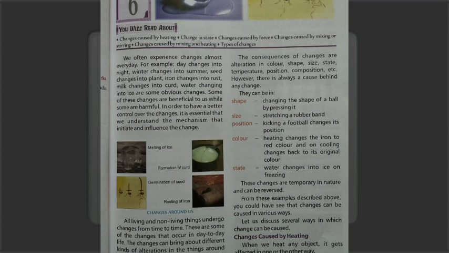In order to have a better control over the changes, it is essential that we understand the mechanism that initiates and influences changes. So everything is not a change, actually some things are changes. See, summer changes to winter and then into summer, water changing into ice and into water, hot into cool into hot, day into night, night into day, etc. So, all living and non-living things undergo changes from time to time. These are some of the changes that occur in day-to-day life.